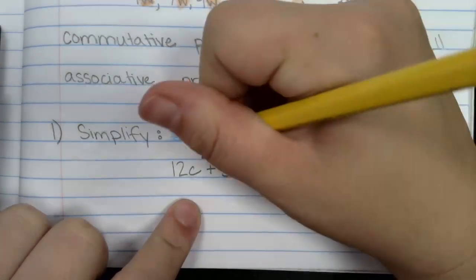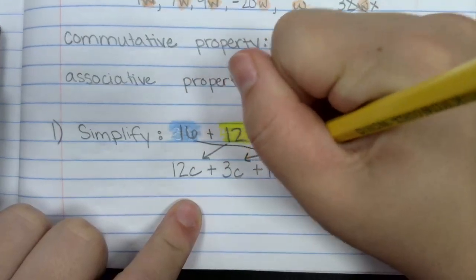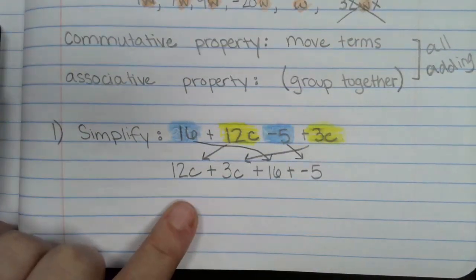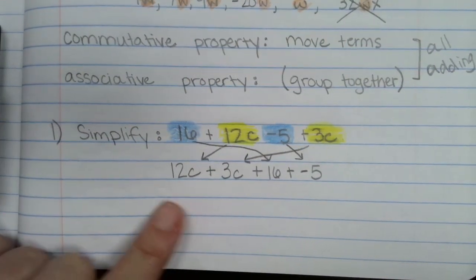So if you need to draw your arrows to show where they went, you can do that. If looking at those arrows, you're like, whoa, that was crazy, don't draw those arrows. It's your choice.